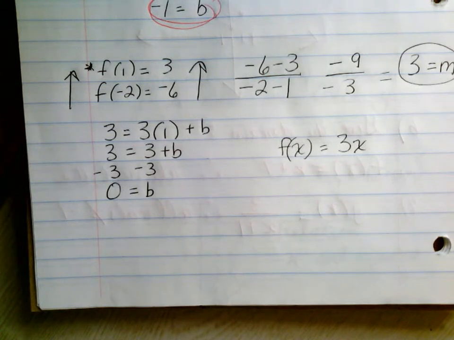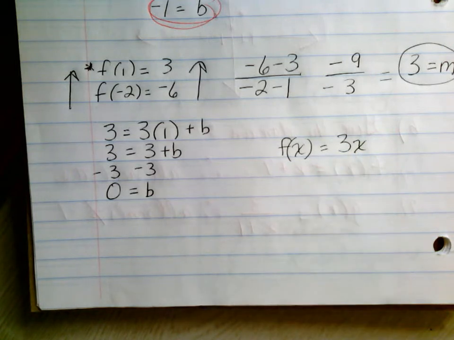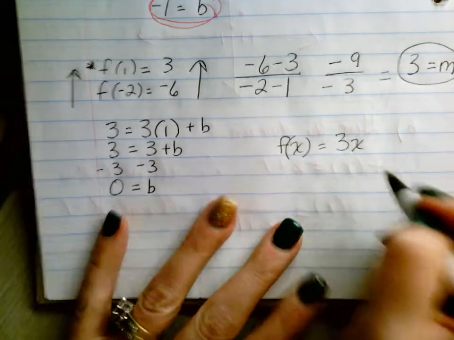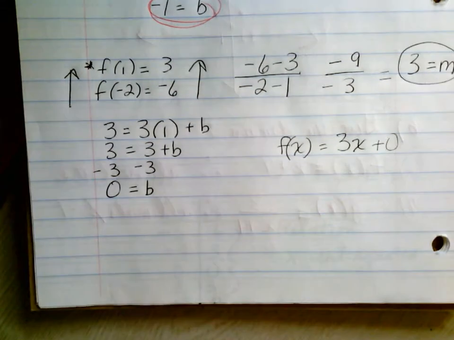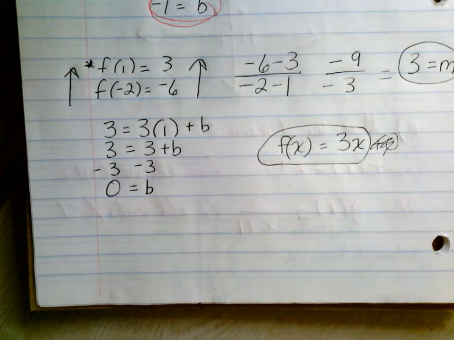Okay? 3x plus 0. This literally means that if I were to sketch this line, the y-intercept is right at the origin. Okay? Right at the origin. If you did, however, write the 0, I certainly didn't mark you wrong for that. Okay? But it's standard operating procedure to just write it like that. Okay?